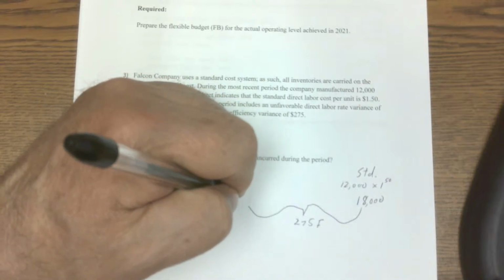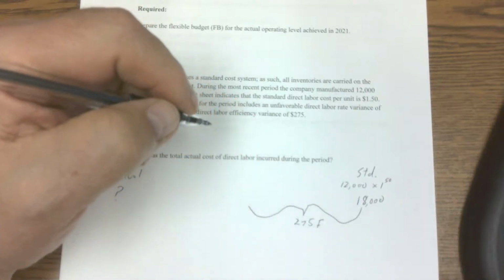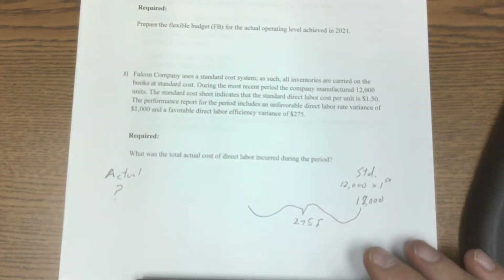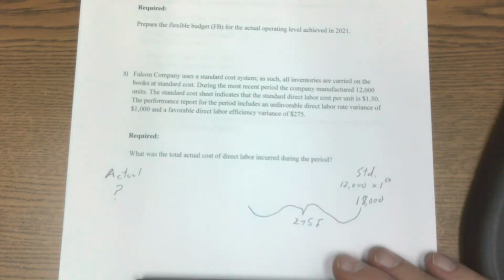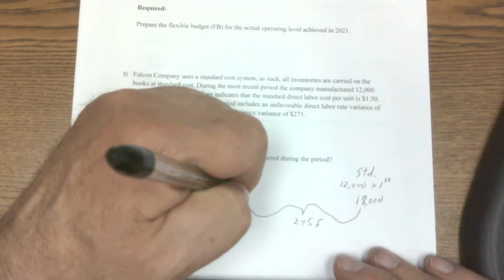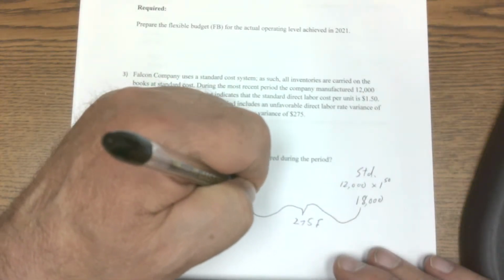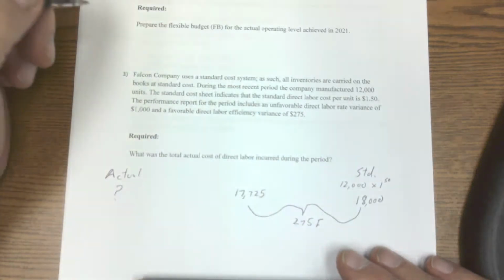So that means that this is minus 275. So this is going to be 17,725.